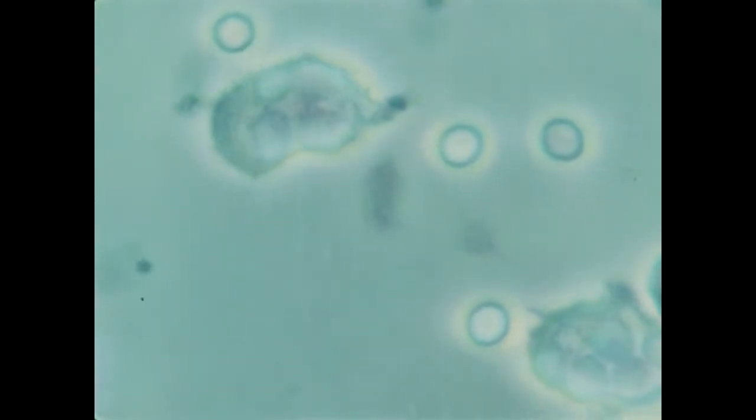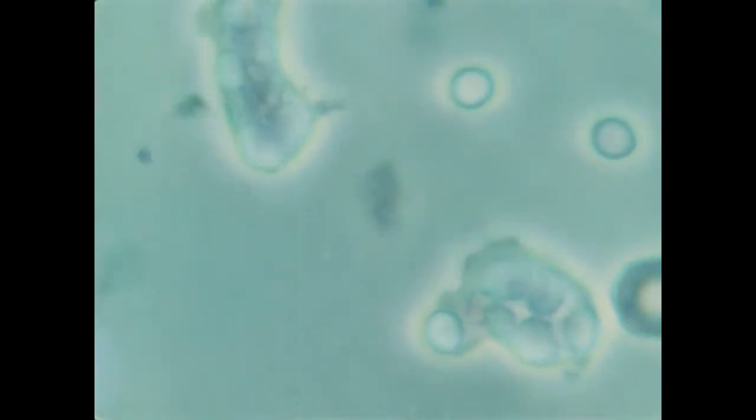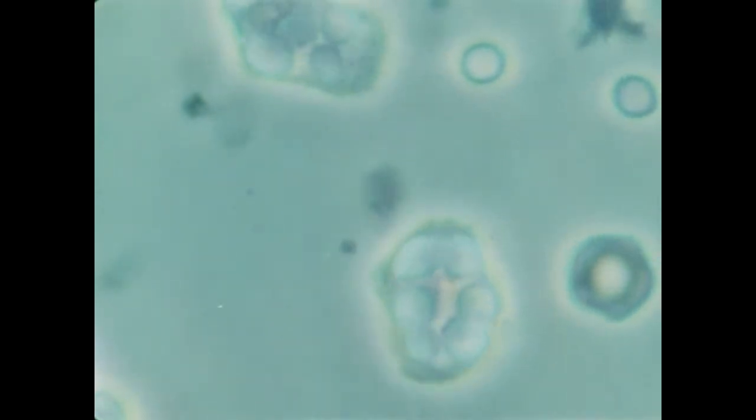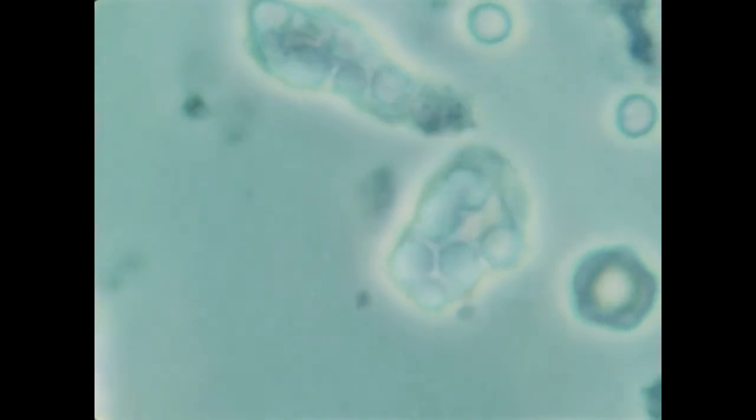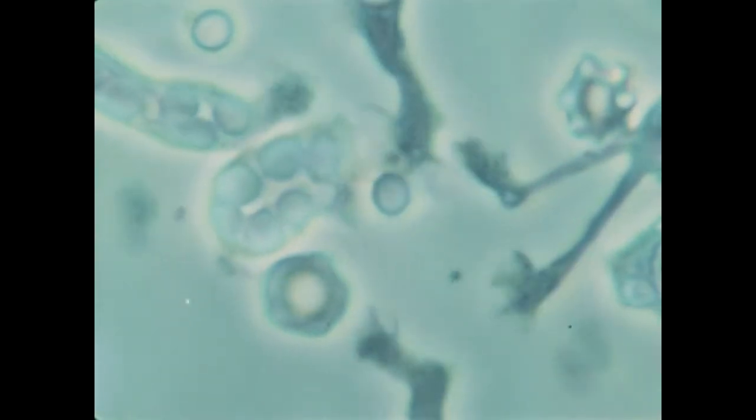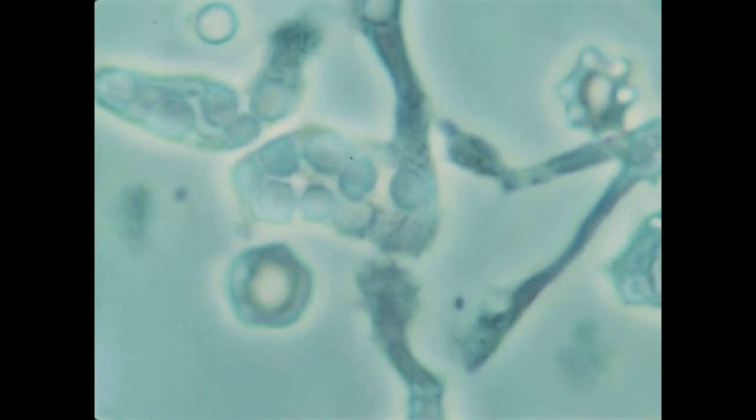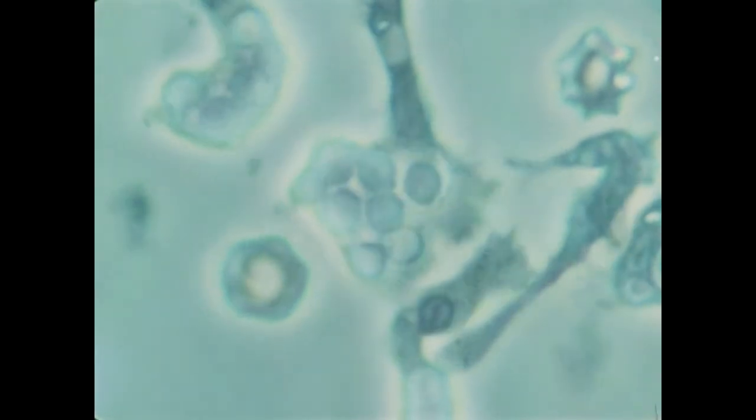A cubic millimeter of your blood contains about 8 to 10,000 white cells. At any point of infection or injury, white cells will gather in enormous numbers. Eventually, they help to form pus. A rise in your white blood count is one indication of a physiological problem.